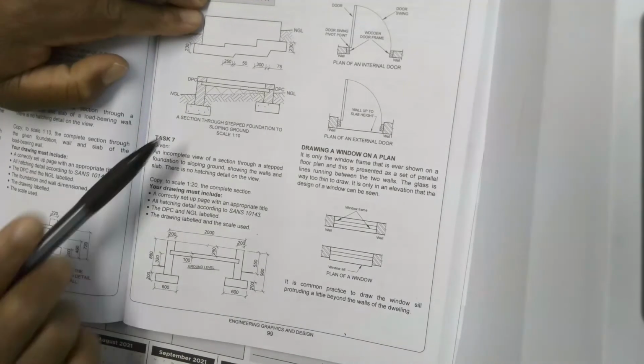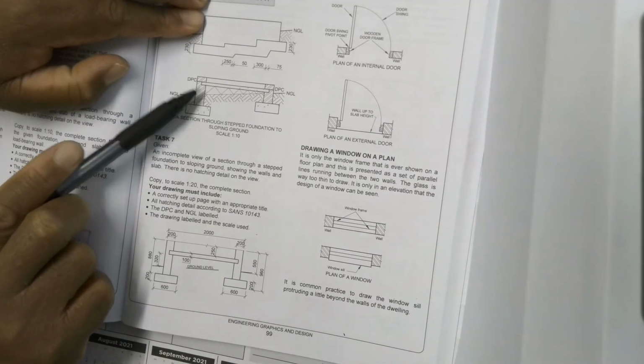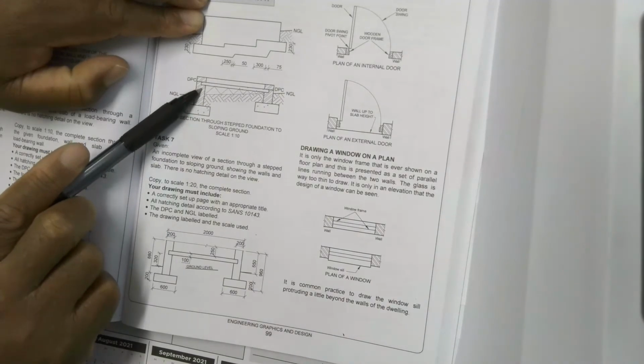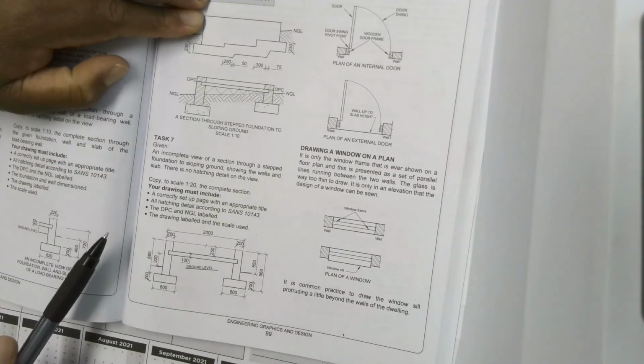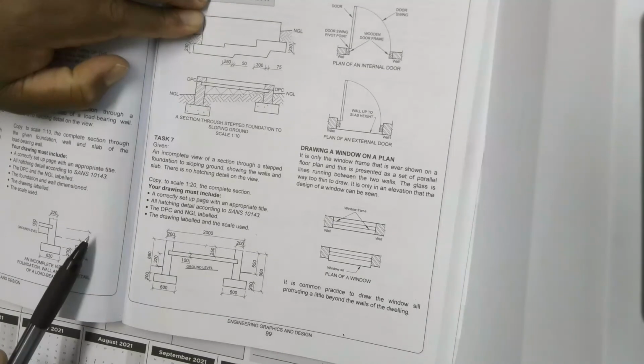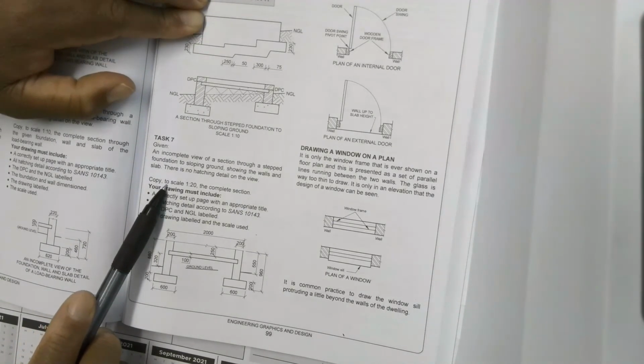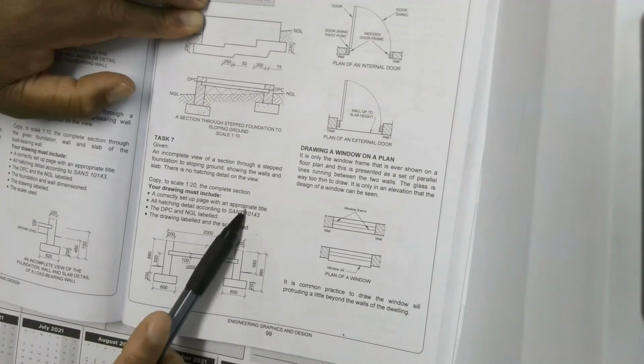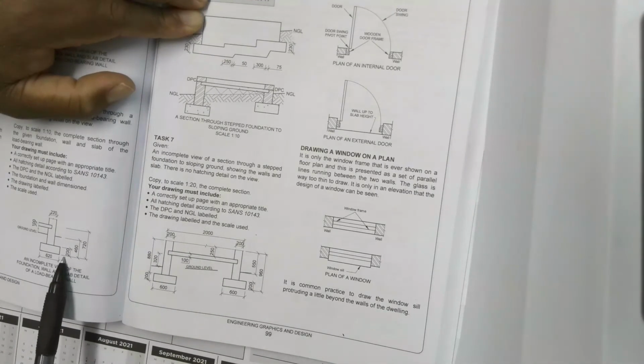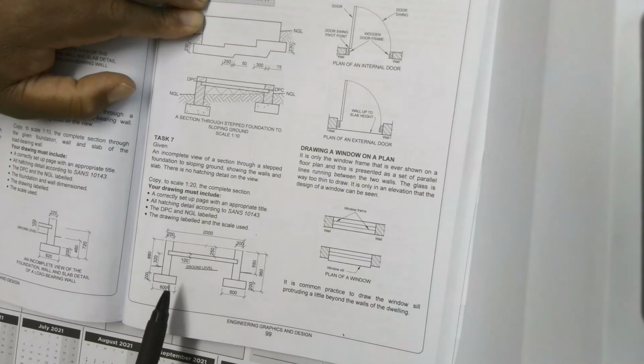Of course, you see this is the answer, the exact answer. That's what you need to reproduce. But yours will have everything, even the dimensions. All right. So you must now copy this to a scale of 1:20. Previously, we used a scale of 1:10. But today, the scale is 1:20. So you divide these by 20, all of these by 20.